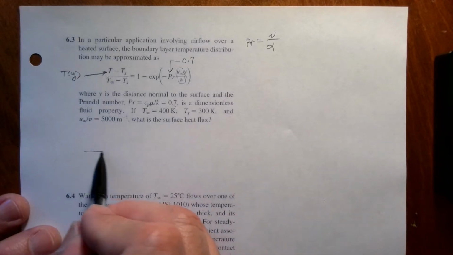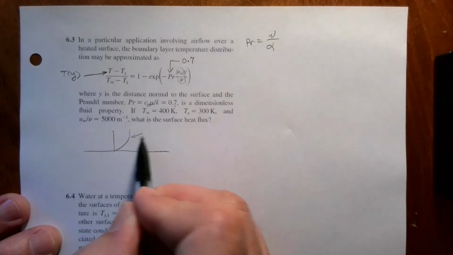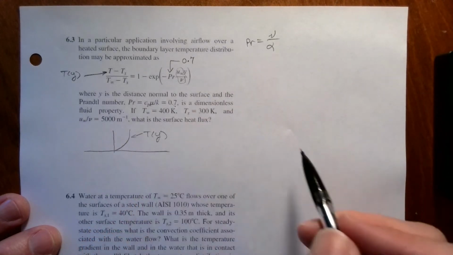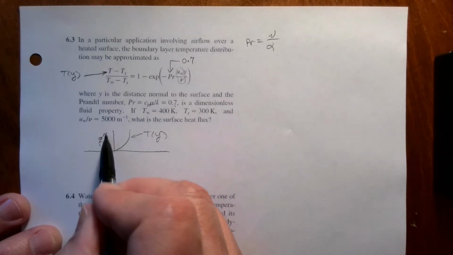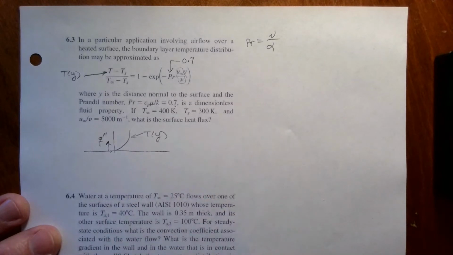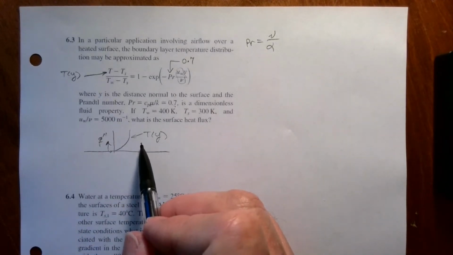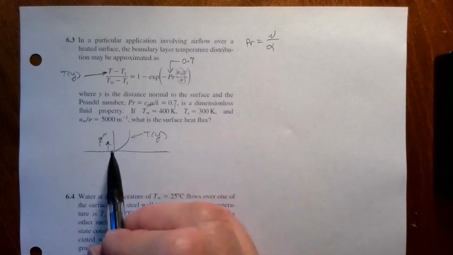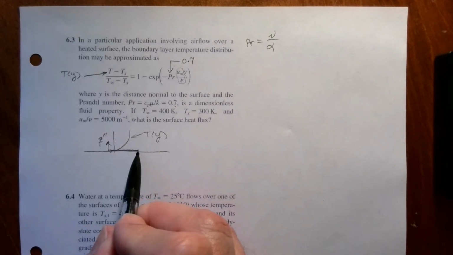So what they're giving us is T as a function of Y, and then they're asking, what is the flux? What is Q double prime going into that fluid if they give us that profile? Right, so let's think about an energy balance, just like we did before, on the fluid layer right here, that's not moving.